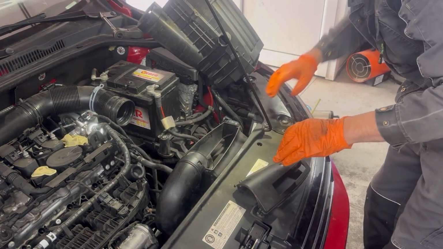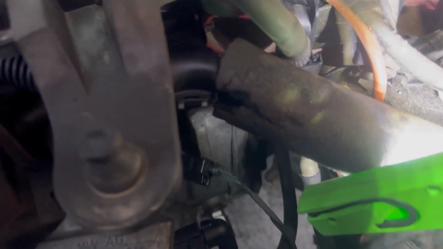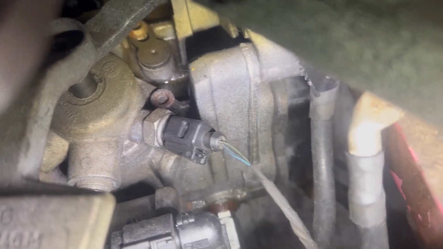Now that the air filter housing is removed, we have access to the reverse light switch. The reverse light switch is right there, the one with the electrical connector. First we need to remove the electrical connector. To remove it, we need to push that tab over there and pull out the connector.